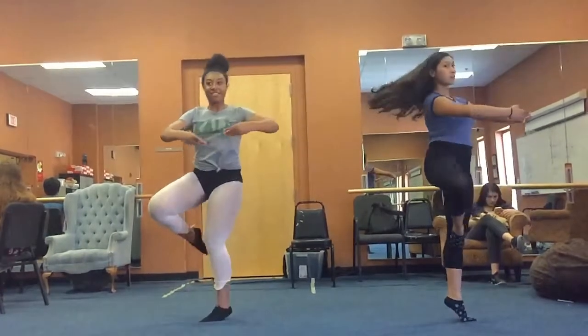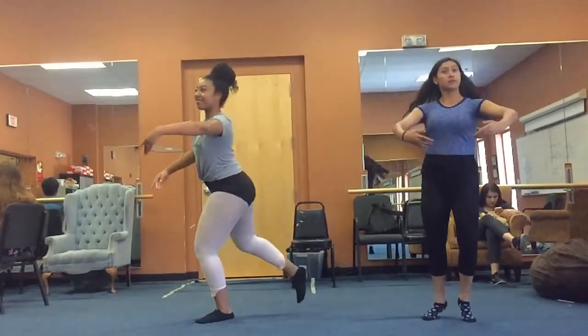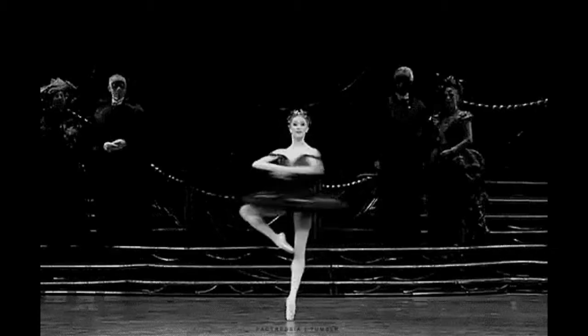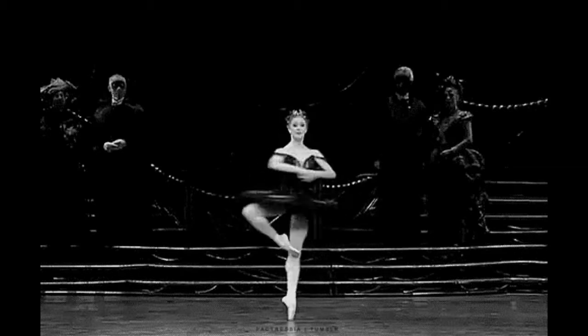Maintaining a strong balance in the base of support and using your core will allow the dancer to complete multiple turns, since it will create a compact, controlled center of gravity.